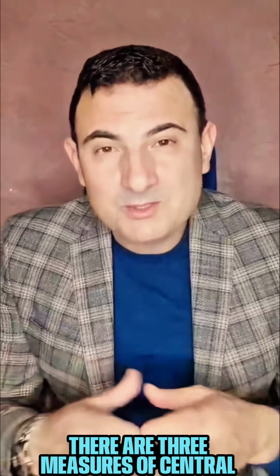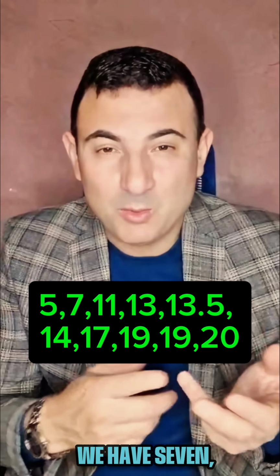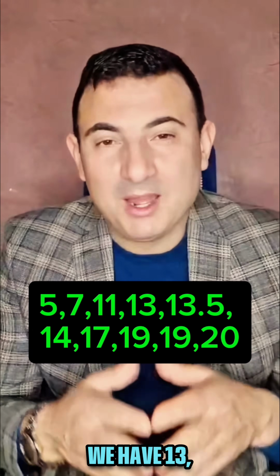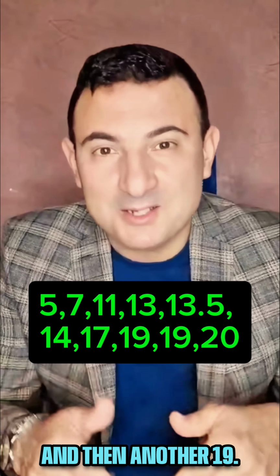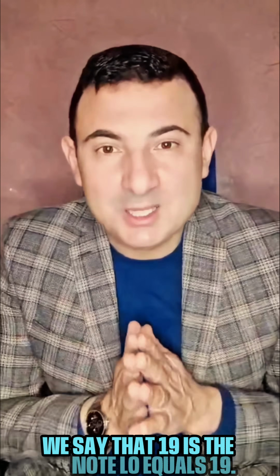There are three measures of central tendency, the first of which is the one referred to as the mode in a given dataset. The mode refers to the number that occurs with the highest frequency. Just imagine we have scores on an exam, for example, that range from 5 to 20. So we have 5, 7, 11, 13, 13 and a half, 14, 17, 19, and then another 19. Because number 19 occurs twice, and this is not the case for the other numbers, we say that 19 is the mode.